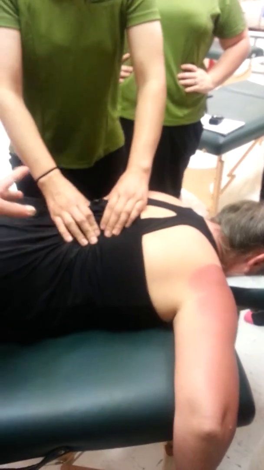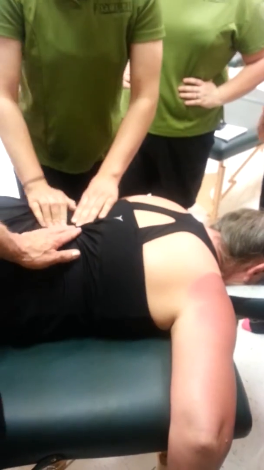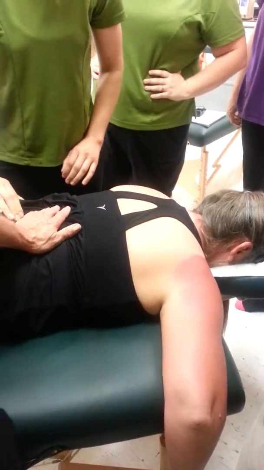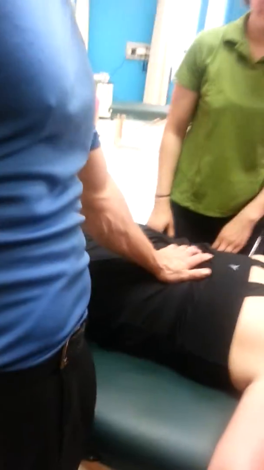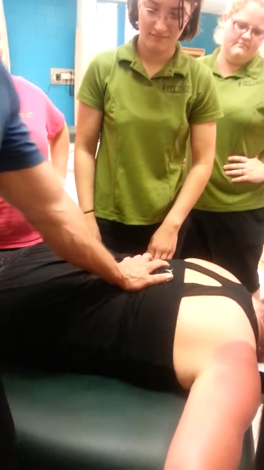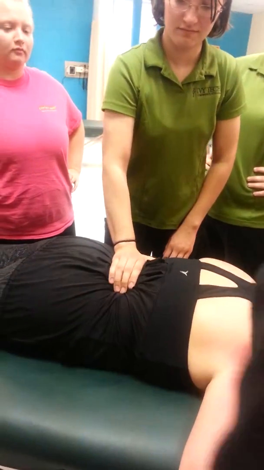You're going to run into some of these people that, when you get down to this area, you can't even get a hold of their skin. You can't get in there. It's horrible. It's not good. I get discouraged. So what will help loosen this up is some rotational stretching.